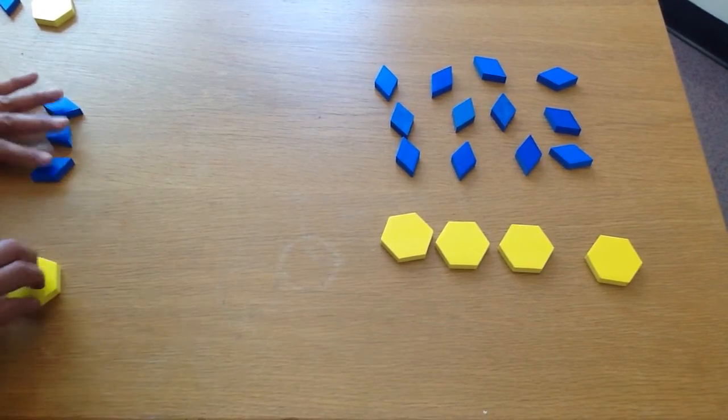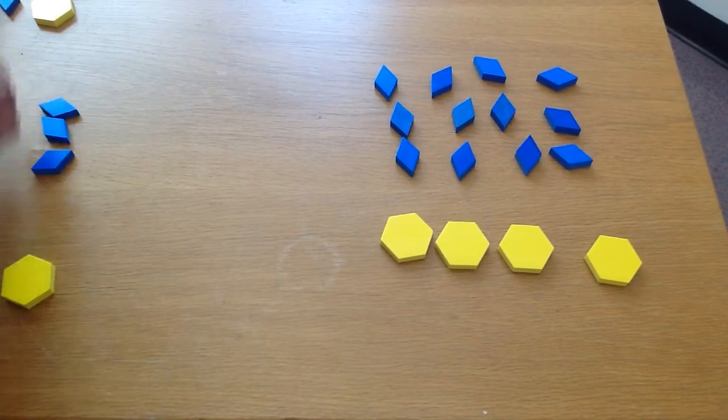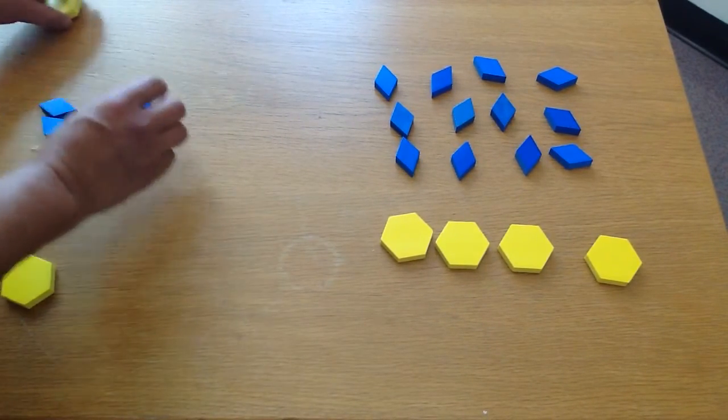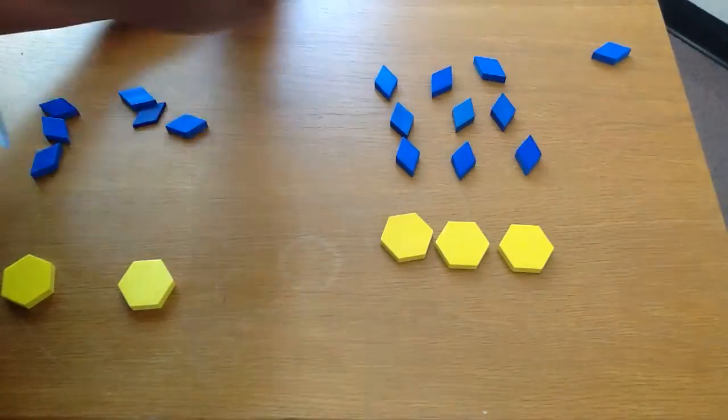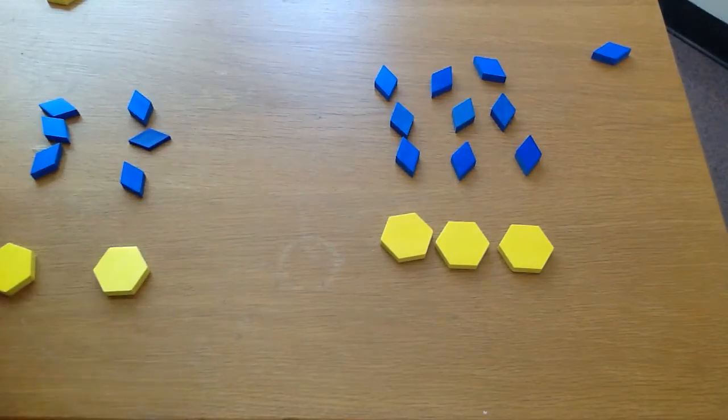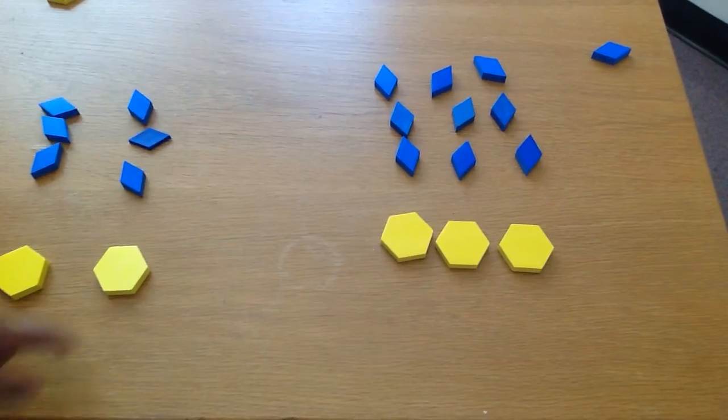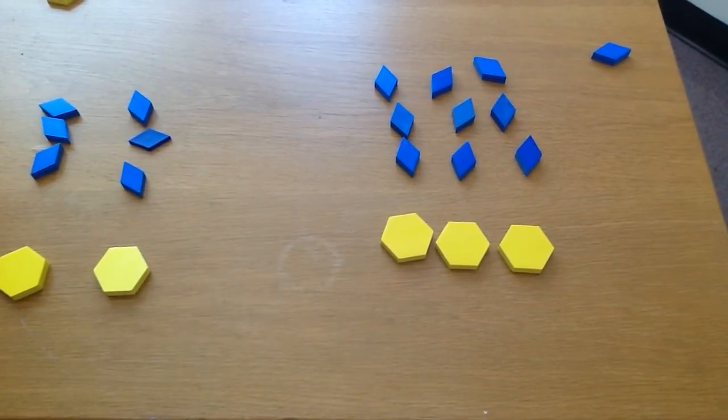Or maybe I might ask this. This might look more complicated. How can I get from a ratio of 6 to 2 to 9 to 3? How can I do that?